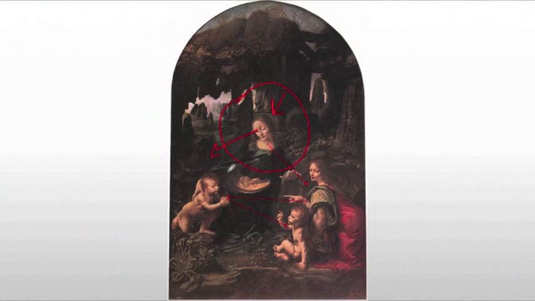And then we're either going to head for Jesus or we're going to head for Elizabeth and move throughout the piece. Leonardo's taking a lot of time to work out these details and items. This is all very intentional.